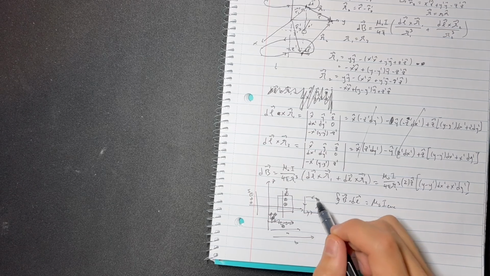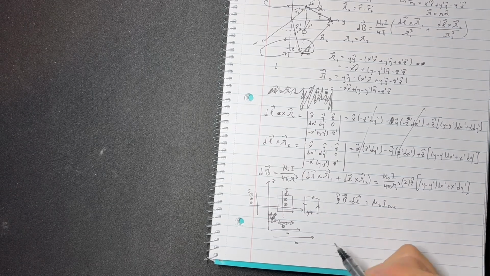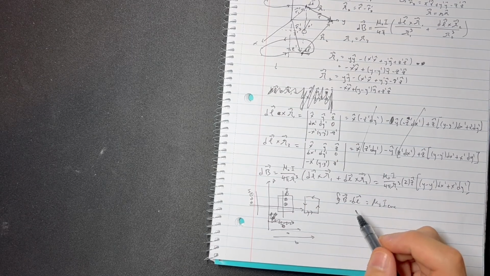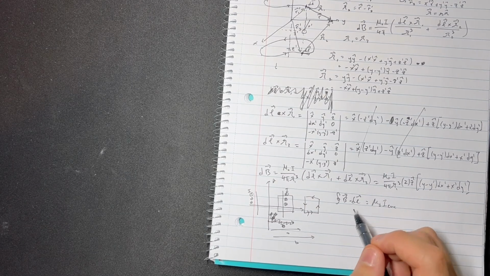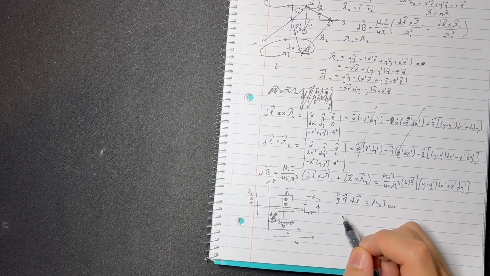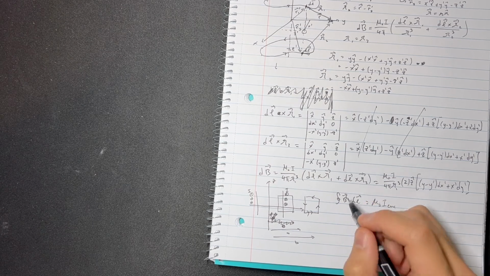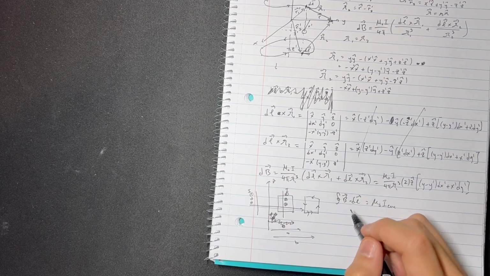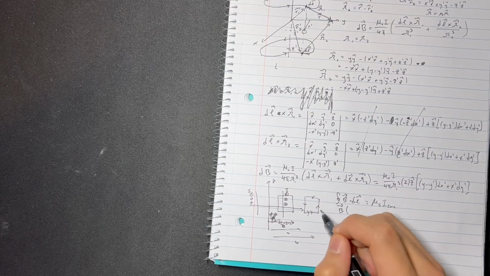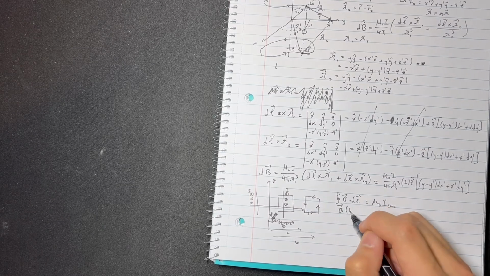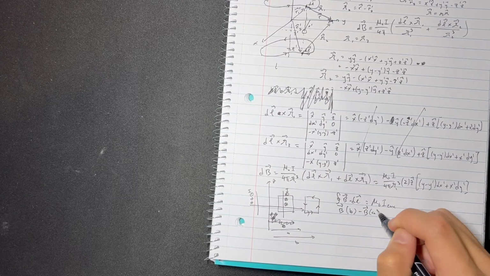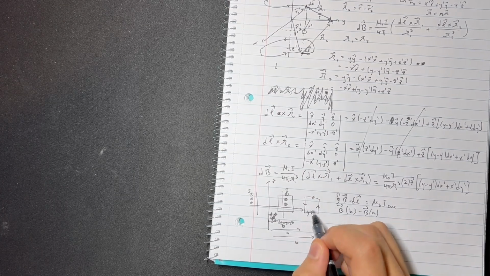So these actually contribute 0 to this integral. And then that would leave us with, since it's dotted both directions, this integral boils down to B vector at this farther point, B, minus B vector at A, this closer side of this Amperian loop.